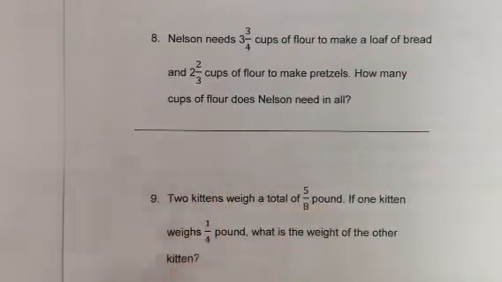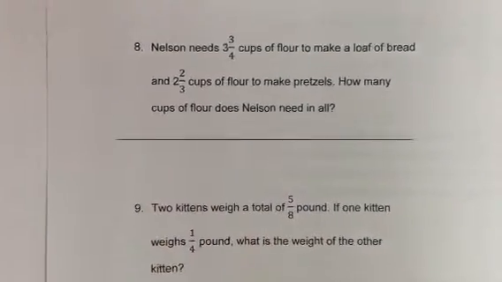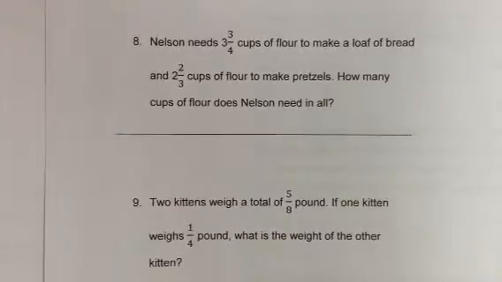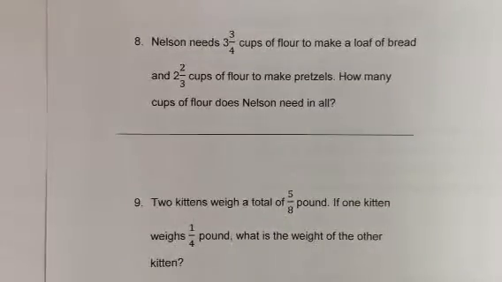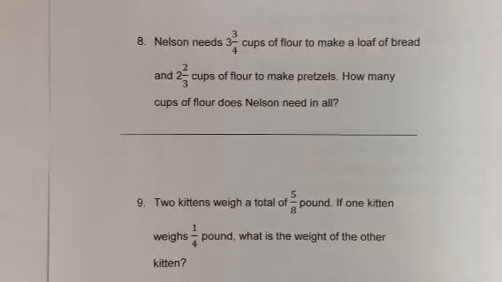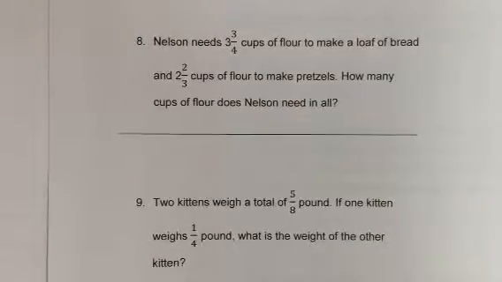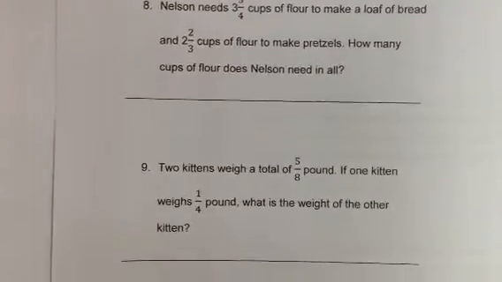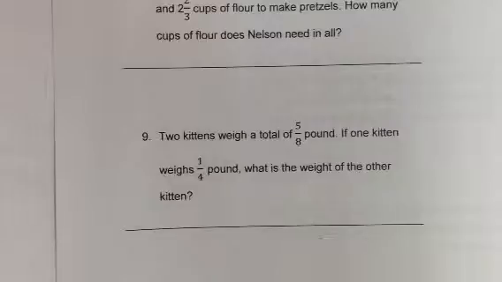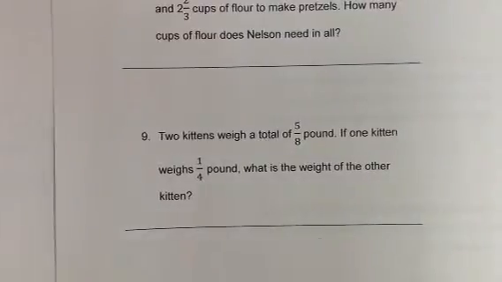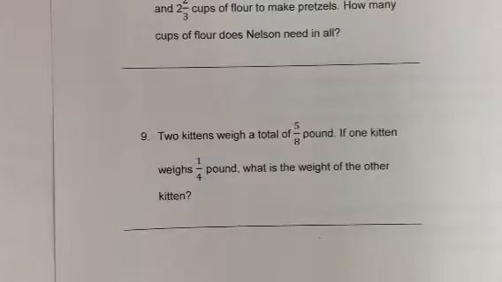Number 8. Nelson needs 3 3/4 cups of flour to make a loaf of bread and 2 2/3 cups of flour to make pretzels. How many cups of flour does Nelson need in all? Number 9. 2 kittens weigh a total of 5/8 pound. If one kitten weighs 1/4 pound, what is the weight of the other kitten?